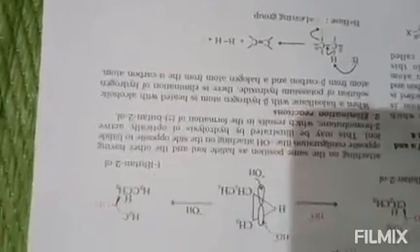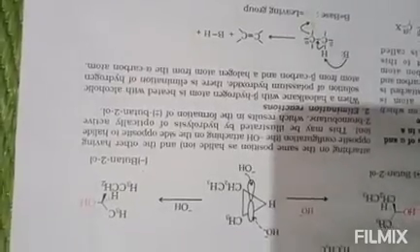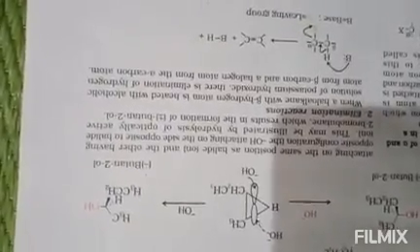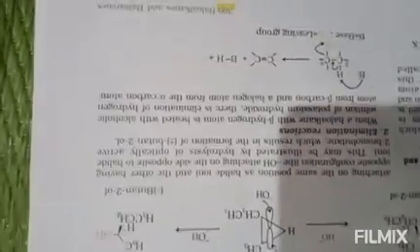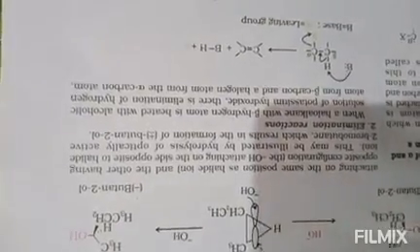Now let us see about the elimination reactions. As we already know, elimination means removal of one of the components from the reactant, and we call it an elimination reaction. Elimination reactions are of 3 types: one which we call an alpha elimination reaction, another a beta elimination reaction, and another a gamma elimination reaction.